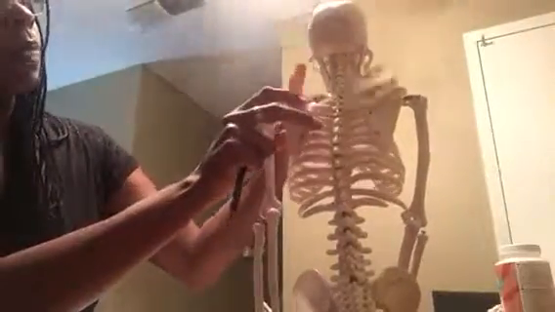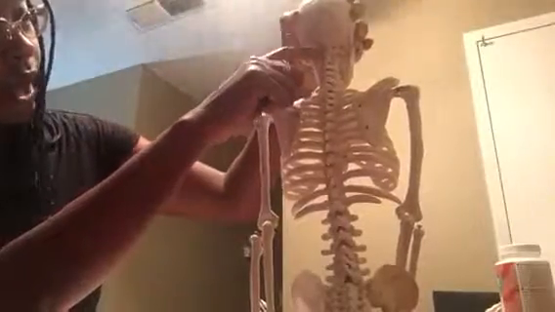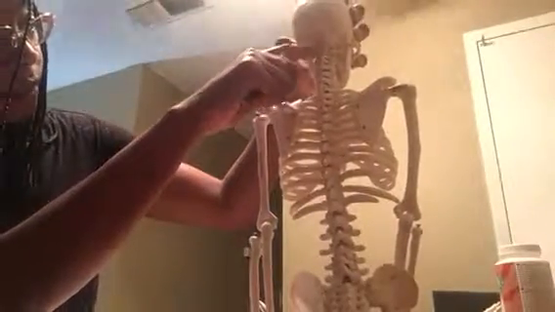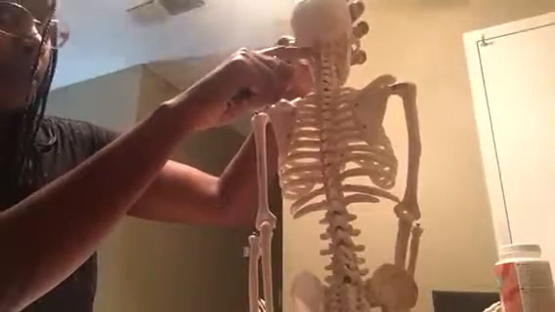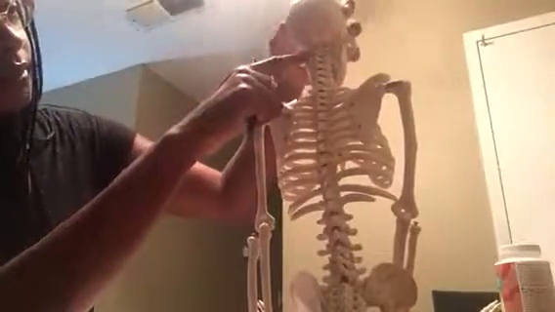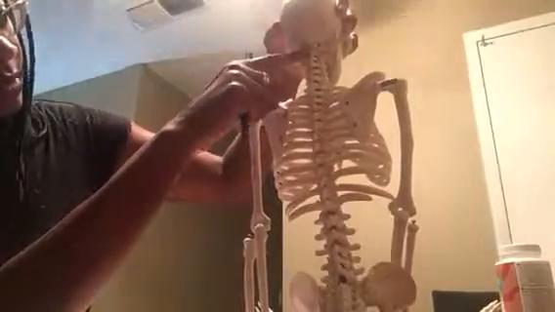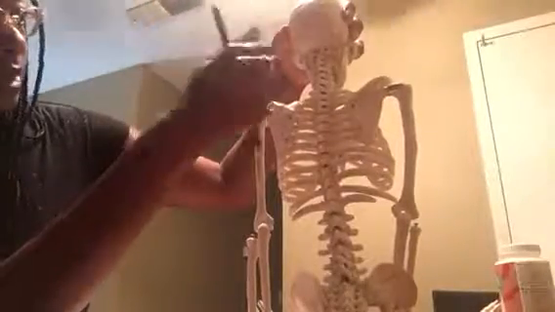Moving on to the vertebral column. Let's turn this guy around again, so you can see this. I'm going to try to sit back down here and show you. I might have to lift him up a little bit. Okay, so this is the vertebral column, and we start up here with the atlas bone, which is the first bone in the cervical vertebrae, the C1, and the skull sits right on the atlas, which holds it up.